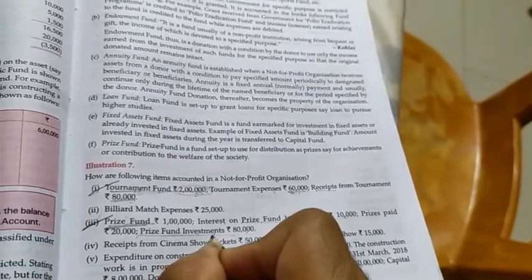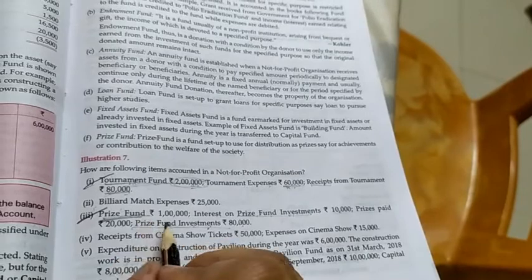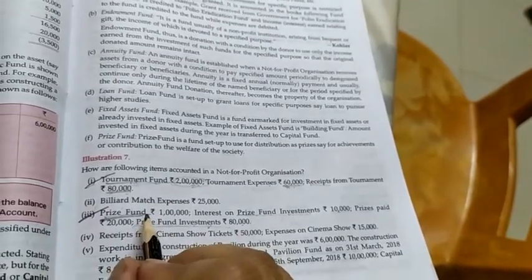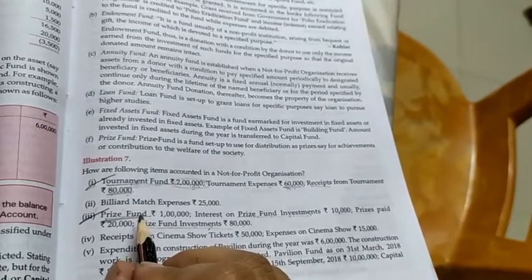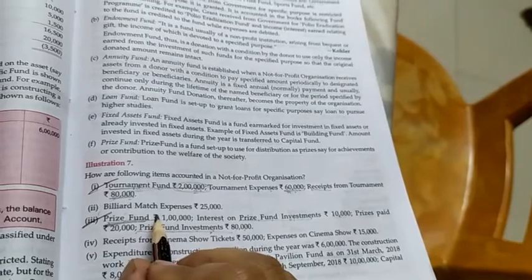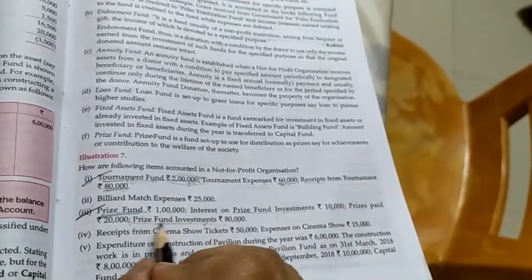Now this is a form of, we can say, endowment fund. Okay, it's an endowment fund because here the donor must have put a condition that the amount of fund which is given as prize fund will be invested outside. So that investment made outside is prize fund investment.